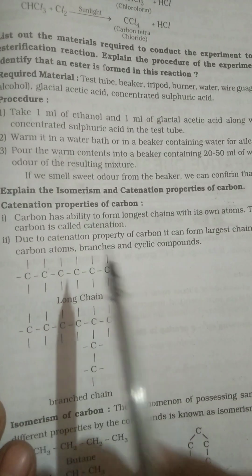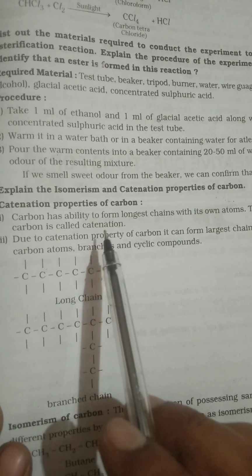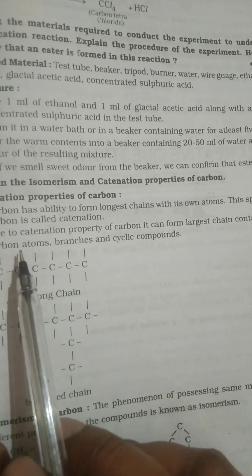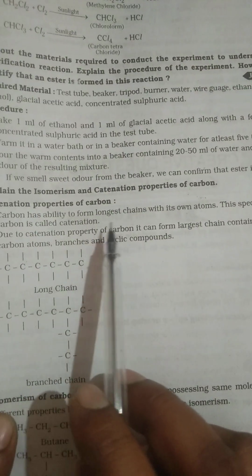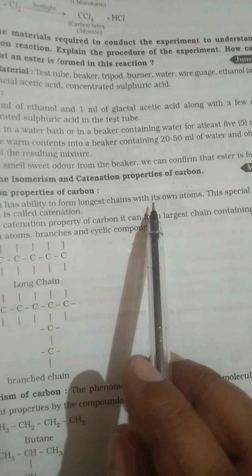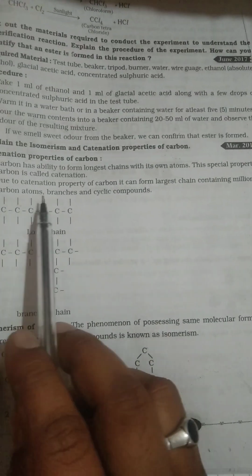This special property of carbon is called catenation.